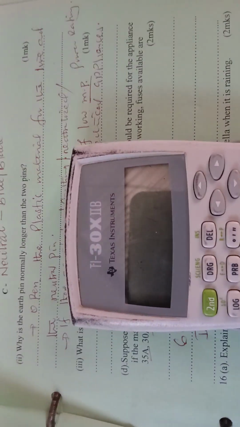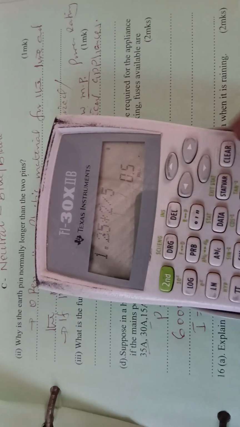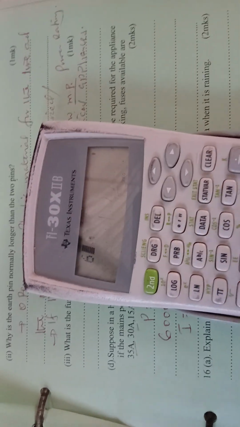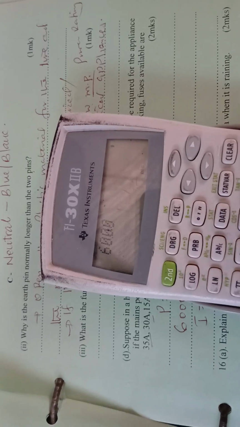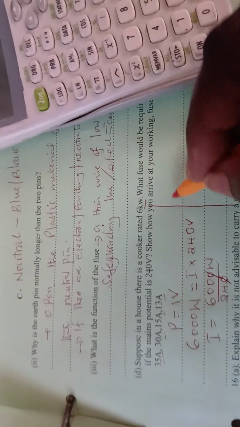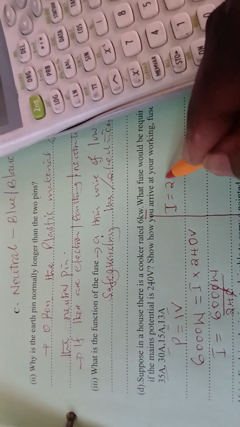Using our calculator, that gives us our current as 25 amperes.